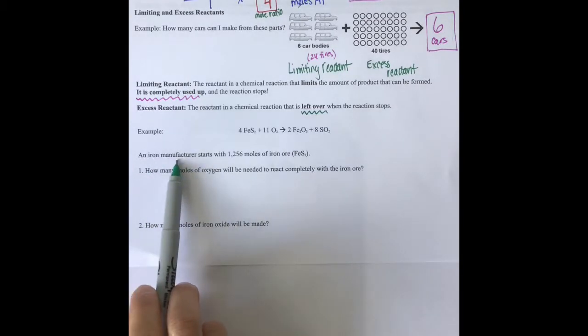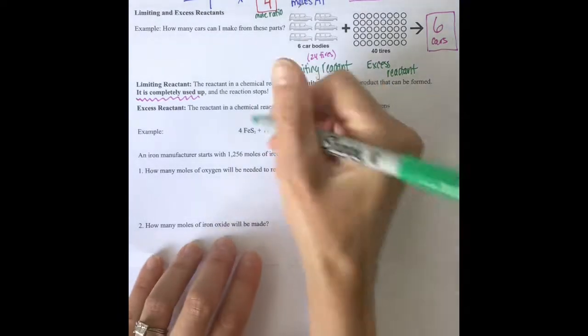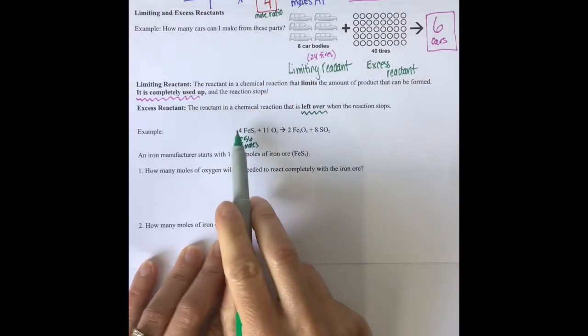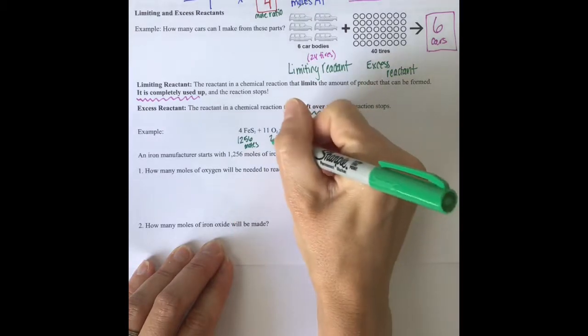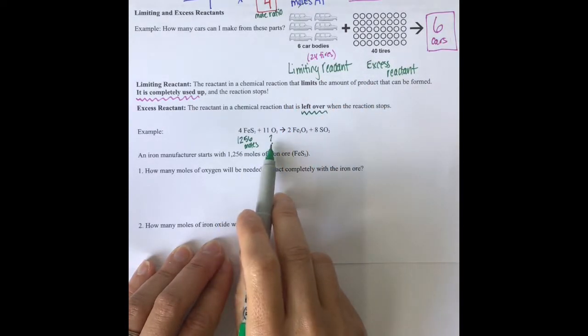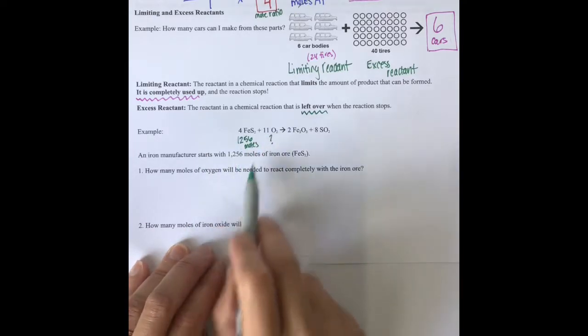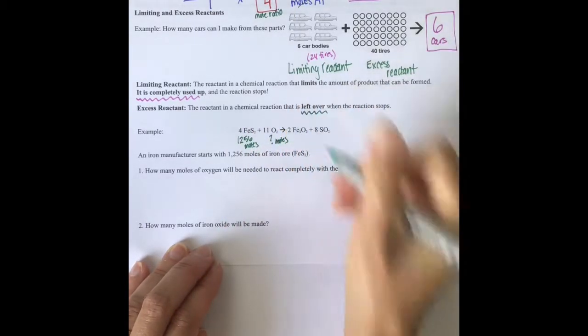An iron manufacturer, so somebody that makes iron, starts with 1,256 moles of iron ore. How much oxygen are they going to need to supply to react completely with that? Okay, so this manufacturer wants to know how much oxygen they're going to need to add to get these two to react together to use all of the first product. Okay, all of this can be done using the mole ratio that we learned.